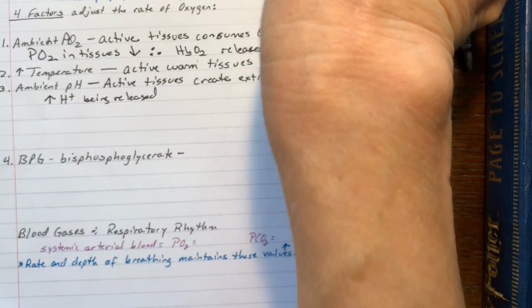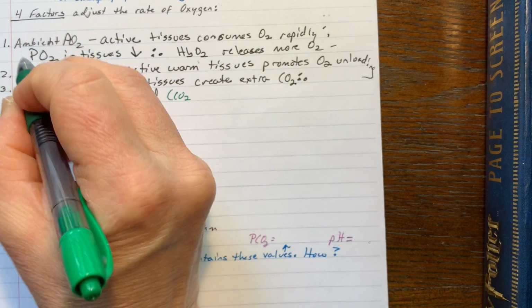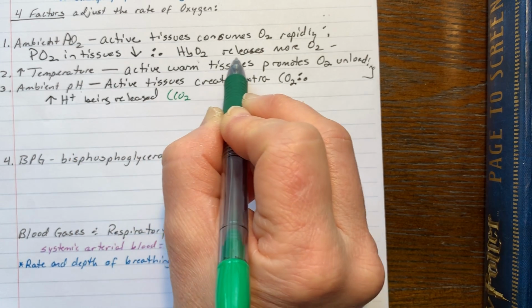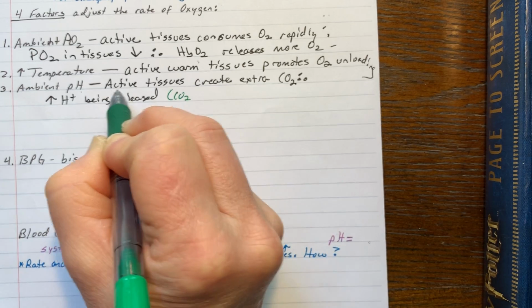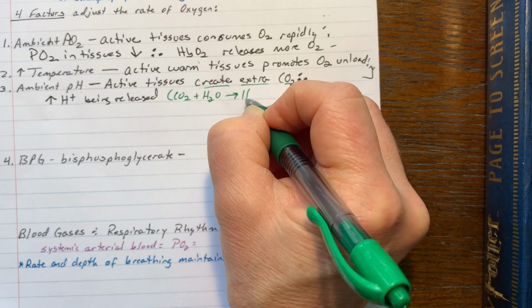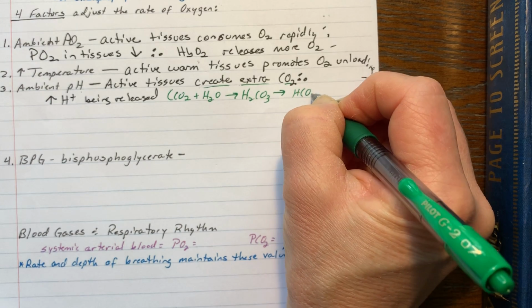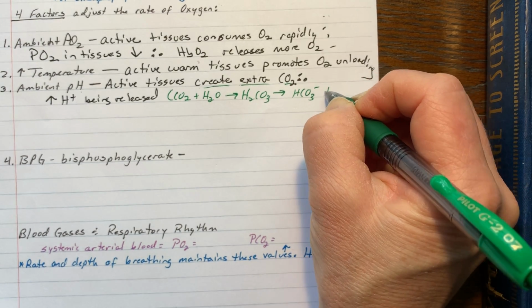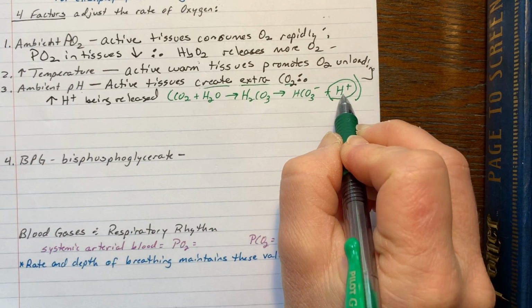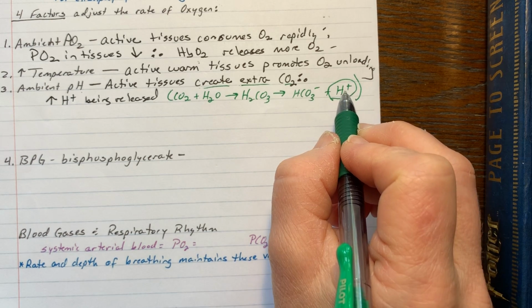Because remember, active tissues create a lot of CO2, so it's going to hook up with the water, make carbonic acid, and dissociate into bicarbonate to get to the lungs to get out, and then here you have a lot of these hydrogen ions. If you have a lot of hydrogen ions, that will cause the blood to be more acidic.